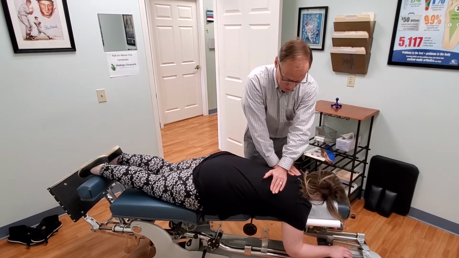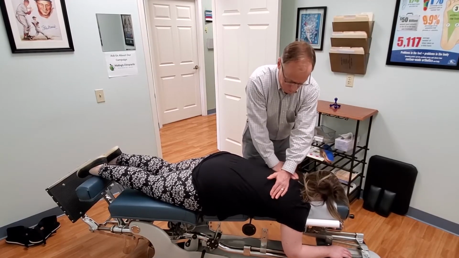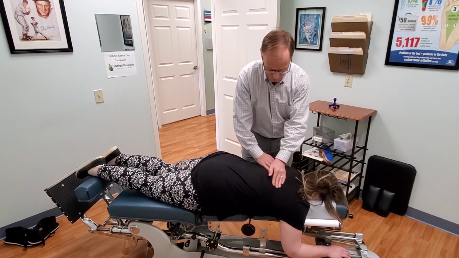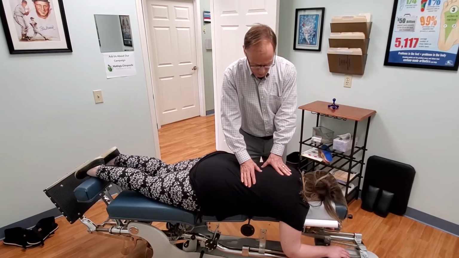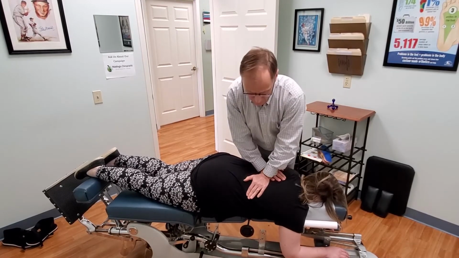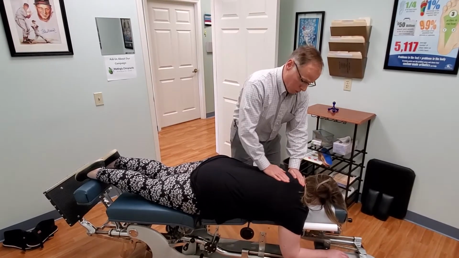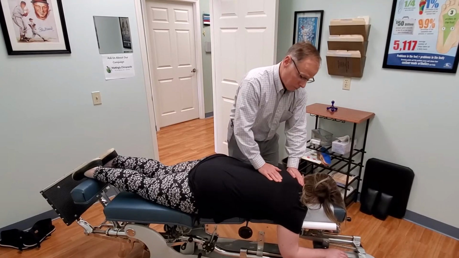Okay, so take a deep breath in and blow it out. There you go. Good. Deep breath in and blow out. Okay, good. All right, one more time. Breath in and blow out. All right, good. So basically, that's the adjustments that we would do with the mid-thoracic spine for small intestine problems.